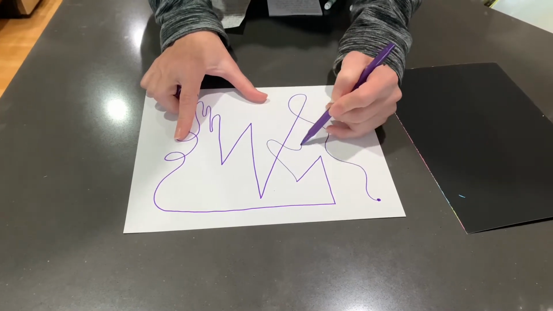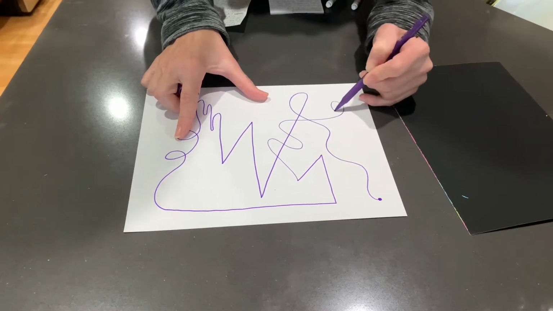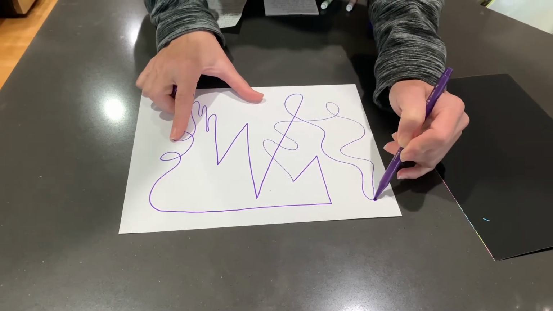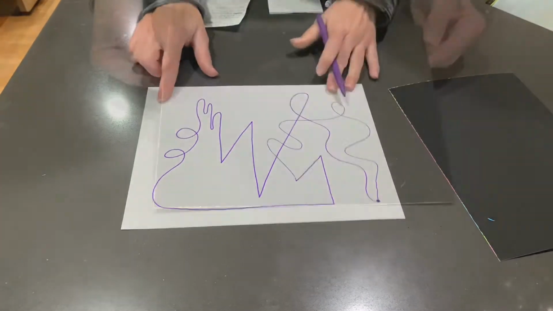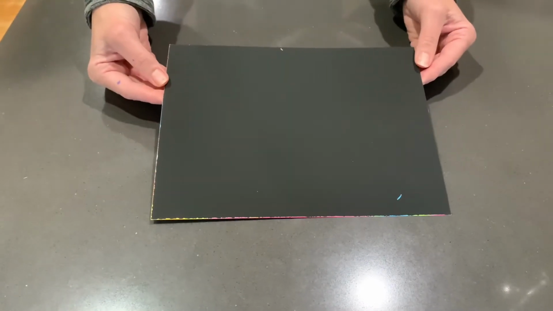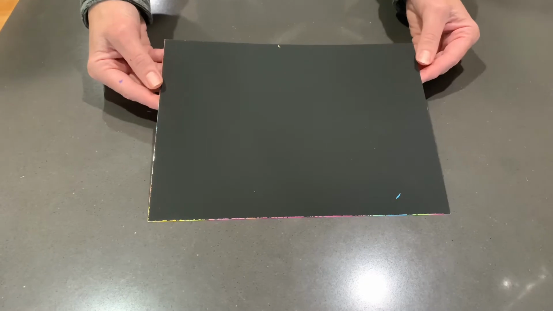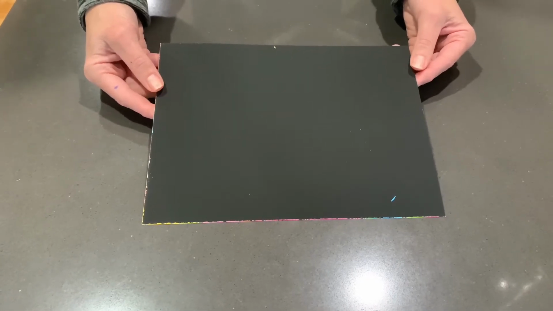I'm going to continue on this piece of paper, practicing what it would look like to fill up the whole paper, take a dot for a walk, and meet up where I started. So now with your black scratch paper, you are going to do the same thing. Start with a point and take the dot for a walk.